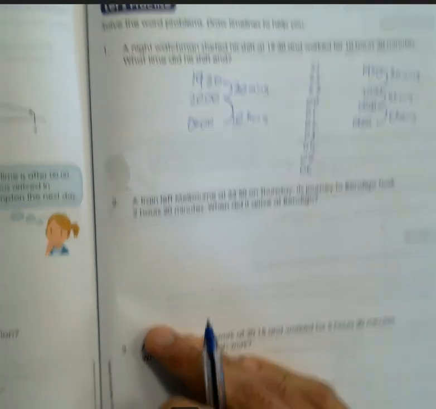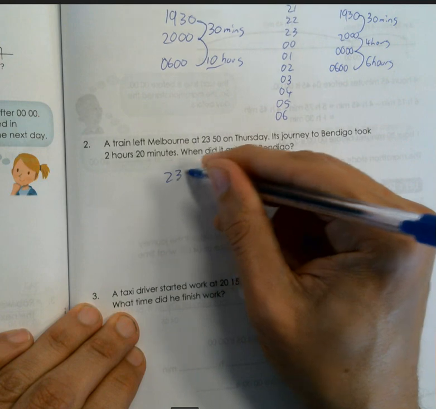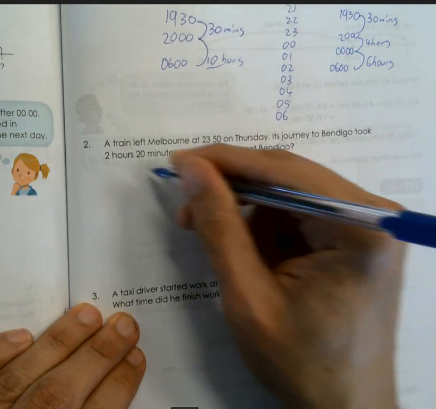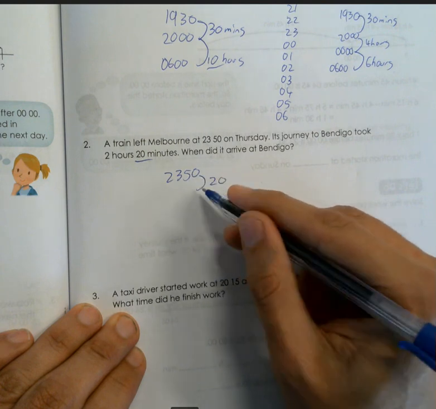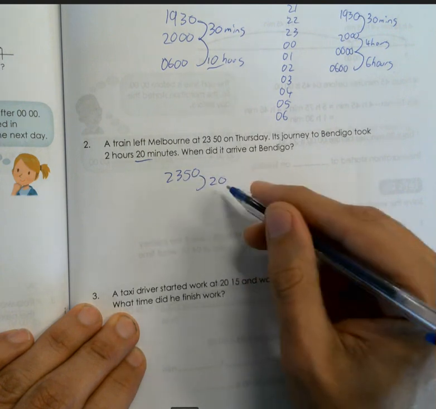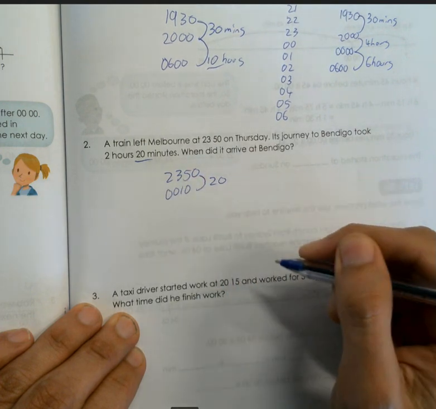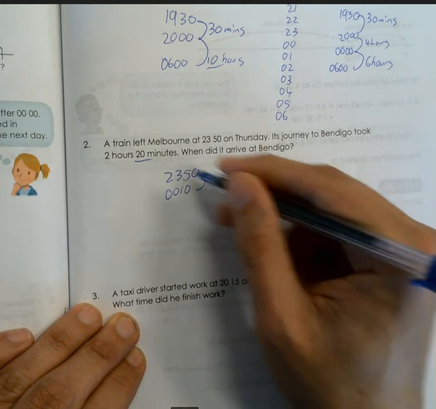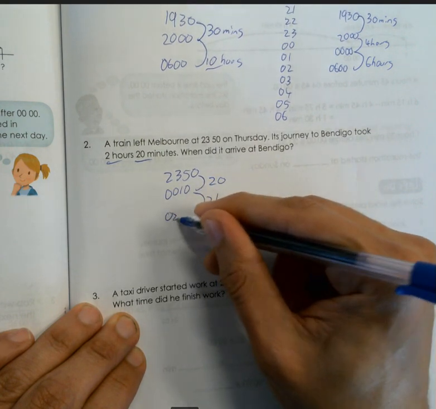Alright, question 2. Train left at 23:50. Took 2 hours and 20. We'll do 20 minutes first. 10 minutes plus this will give me midnight, plus another 10 to make 20 in total will be 10 past midnight. And then I've got to add my 2 hours. Adding 2 hours to this will give me 10 past.